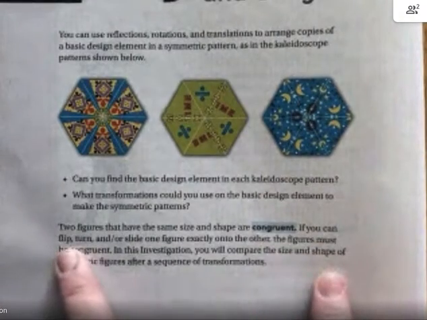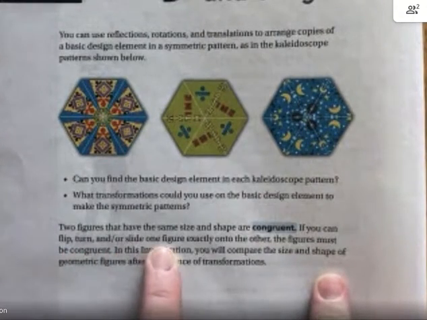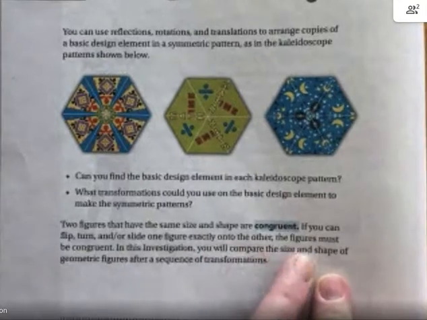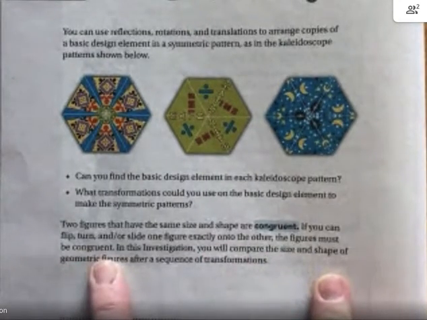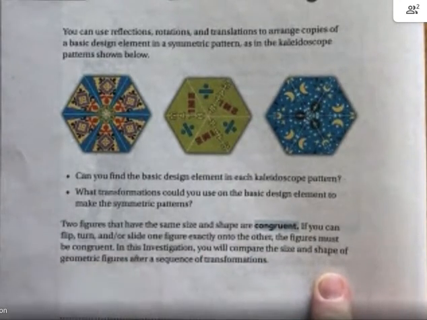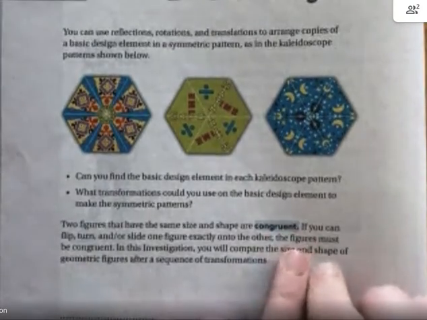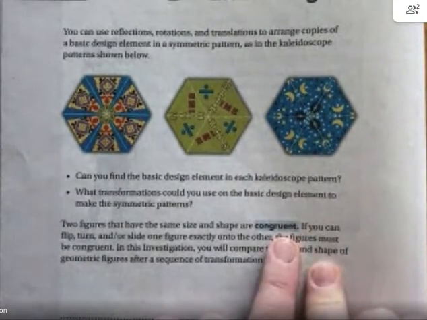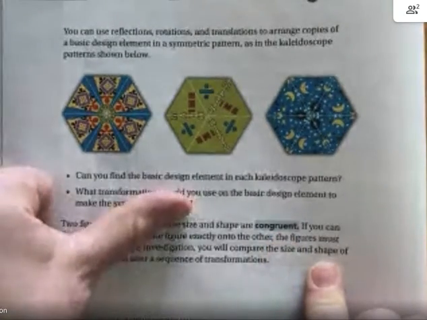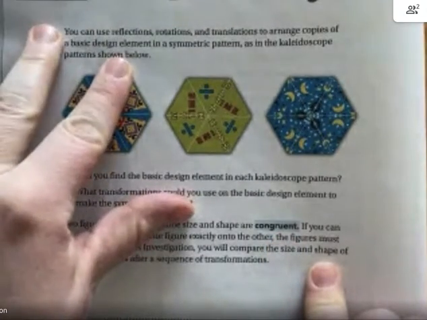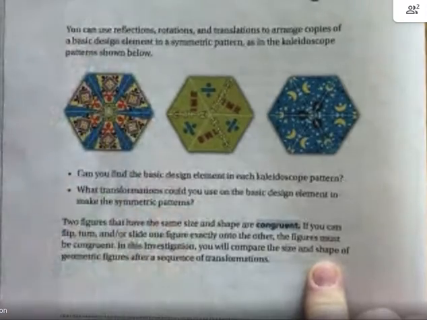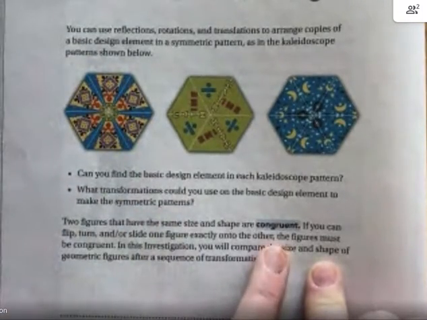If you can flip, turn, or slide one figure exactly onto another, the figures must be congruent. So that's a way that we can prove congruency. That's a very key idea here. We are going to be proving congruence through rotations, reflections, and translations. Those three things are the way that we're going to prove that something is congruent.